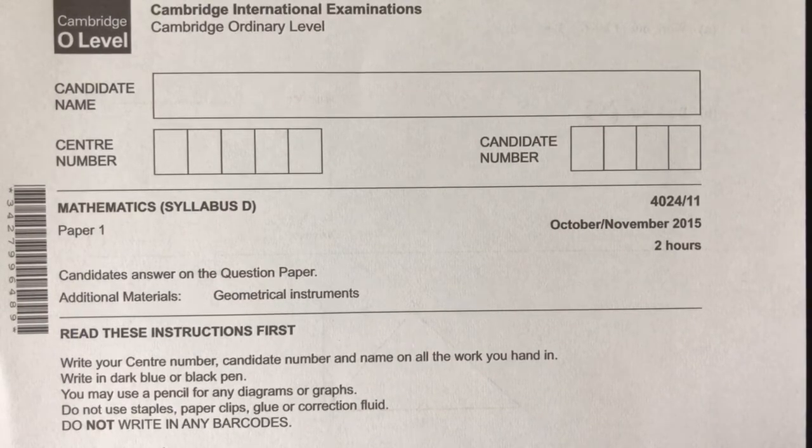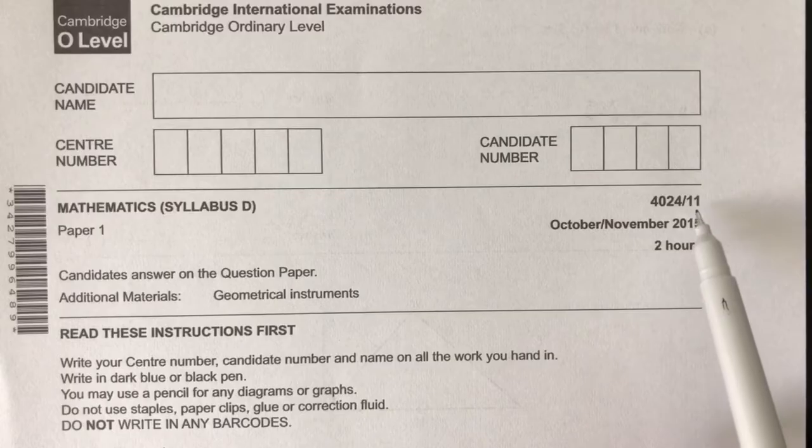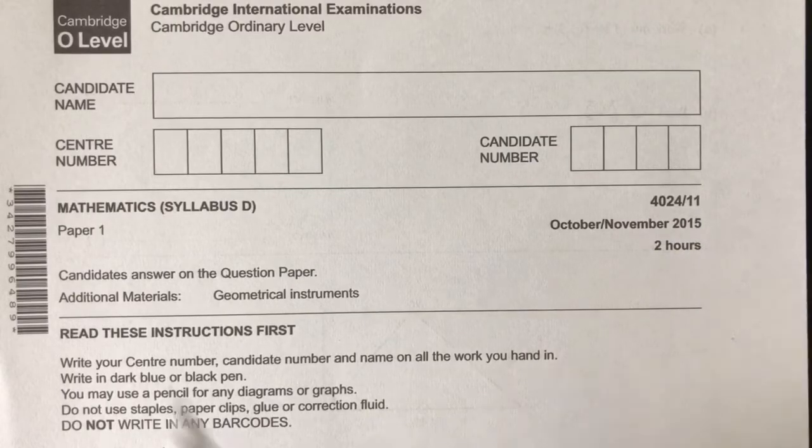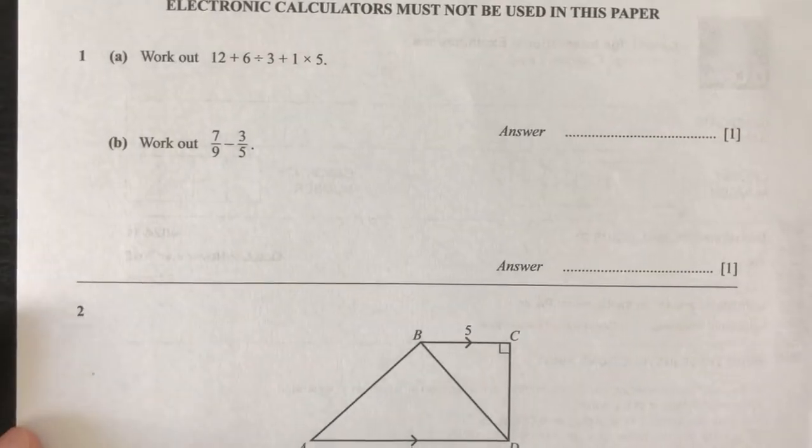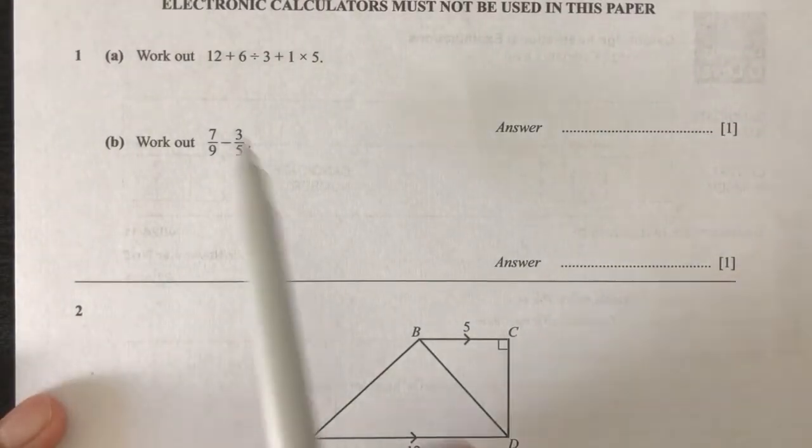Today we are going to do paper 1-1 of November 2015, Math O-Level. So let's go on to question number 1. Part A, work out this operation.